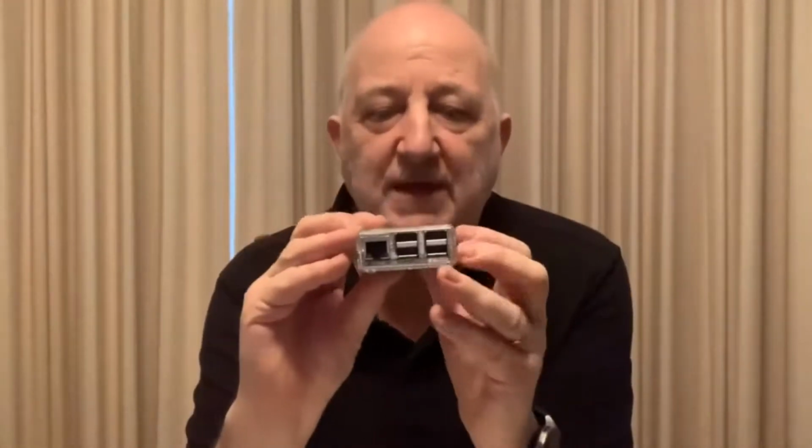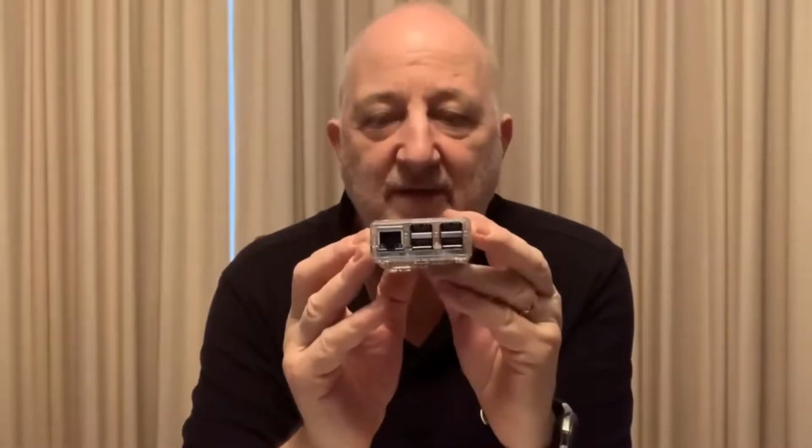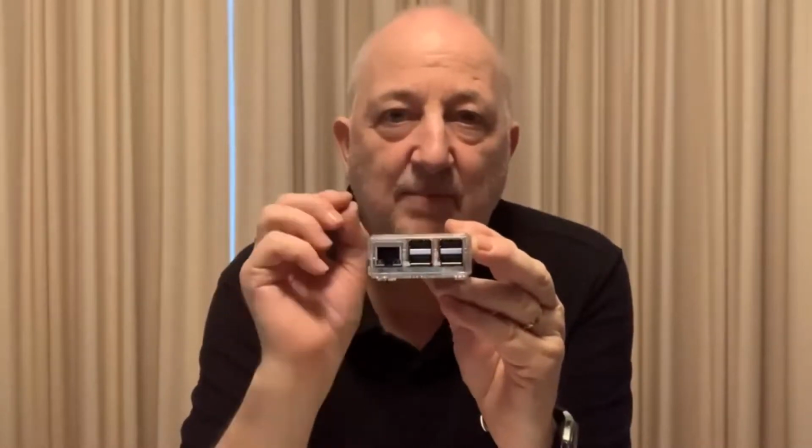The 4B, the latest version, looks almost identical. If you were looking at it, the big difference is you'd see that 2 of the USB connectors are blue, so they're USB 3. Other than that, pretty much the same. And you can catapult any one of these out, put another one in, and they will run exactly the same. And the only difference is speed. Now, up until recently, the Pi 4 in this form factor was the top of the range.